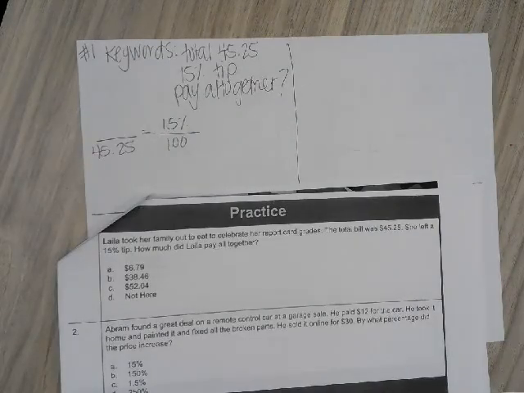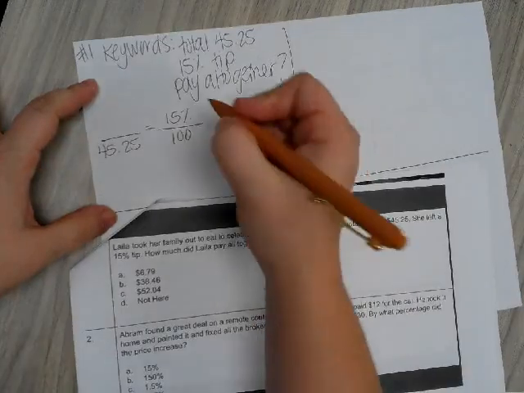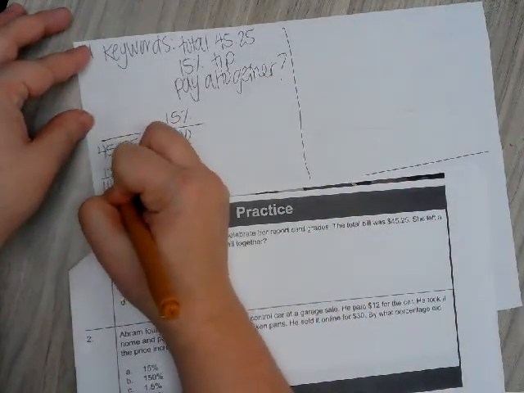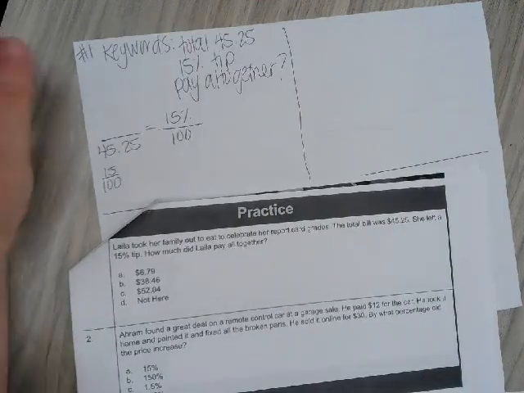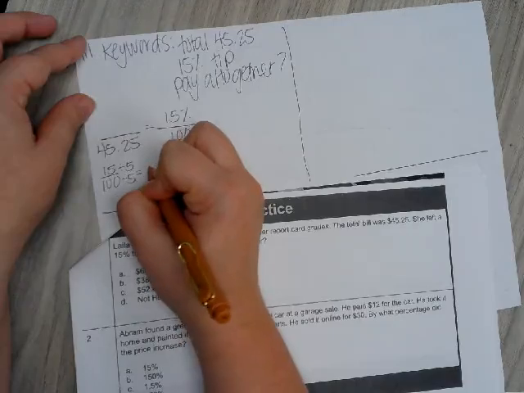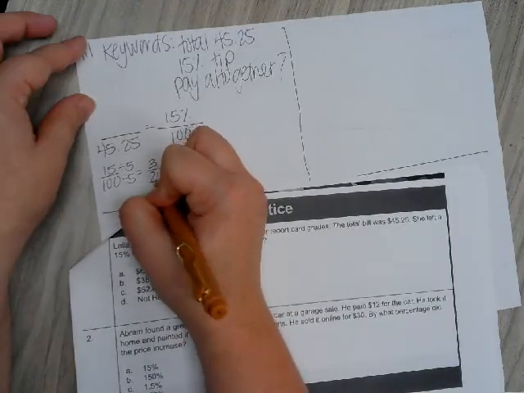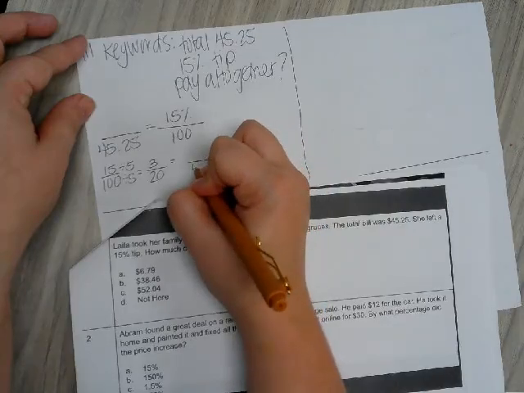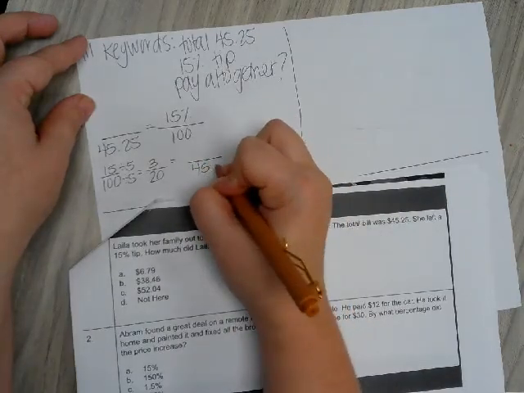Okay, so let's go ahead and simplify 15 and 100. What can I simplify with 15 and 100? Well, I can simplify it by 5, right? And get 3 out of 20. But I still want to get to 45.25, right?